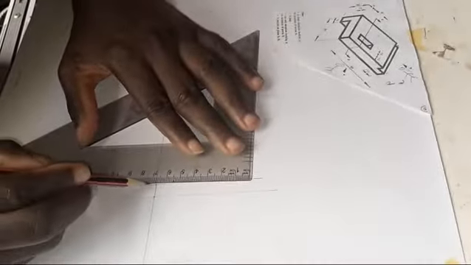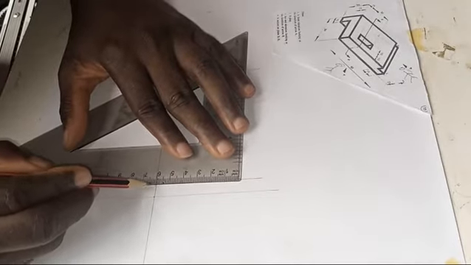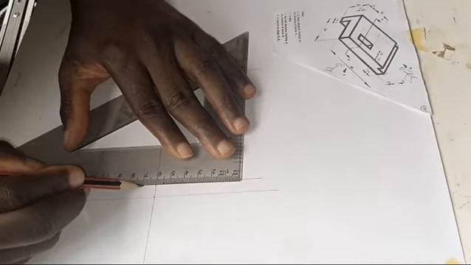Now similarly, in between them you also need to put 10 mm in between the drawing that will be up and the one below. 10 mm here, or 10 mm like that, and you roll that. So now let's start with the drawing.